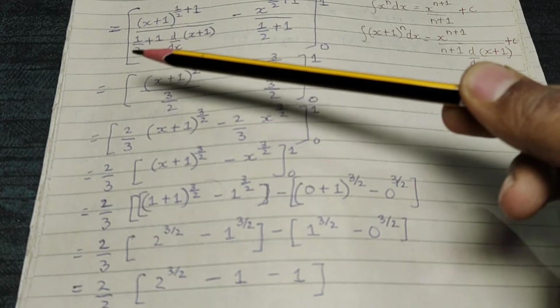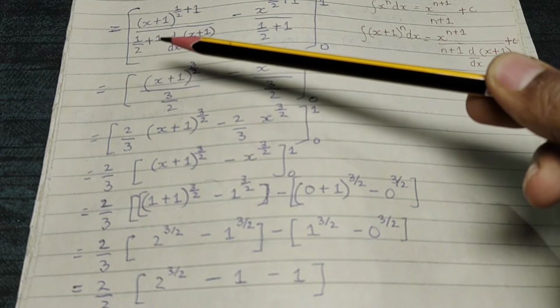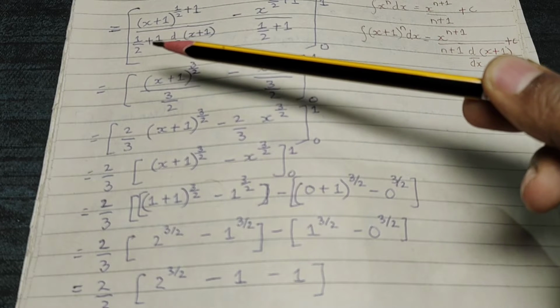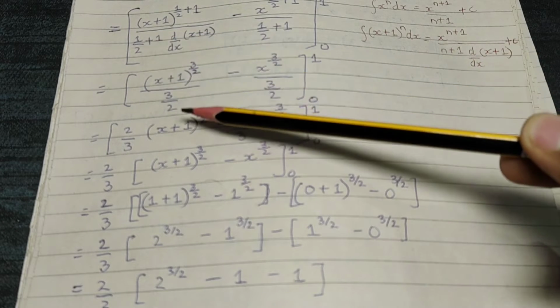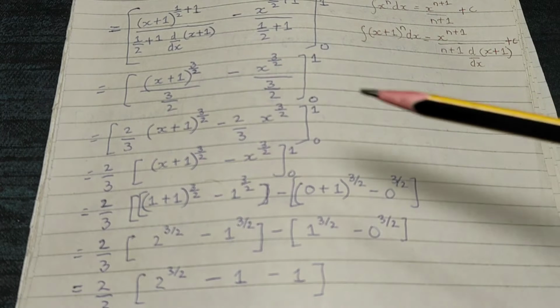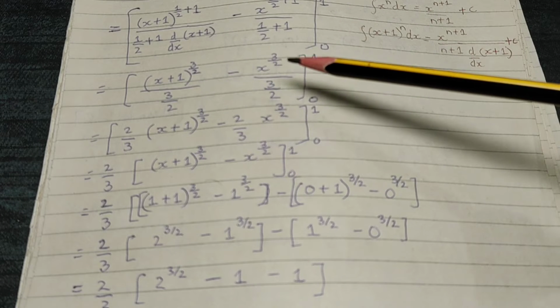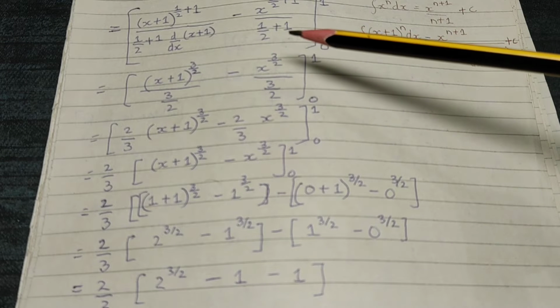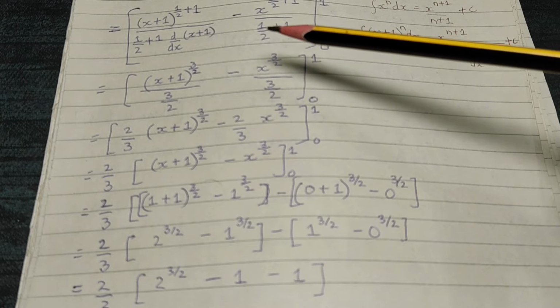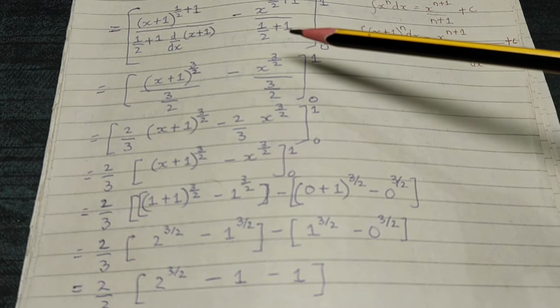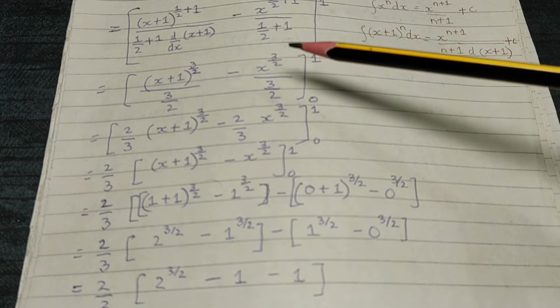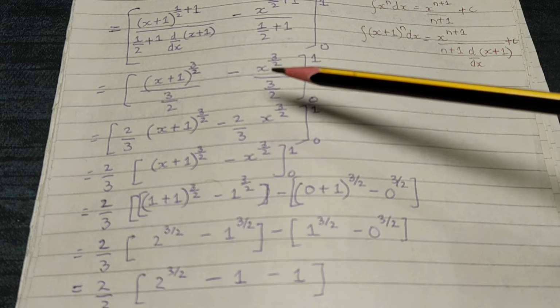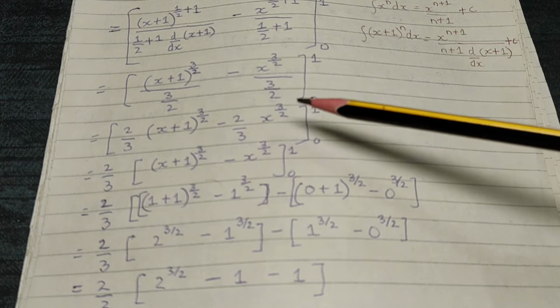You have to take the LCM. 2 into 1 plus 1, so 2 plus 1 is 3. That is how we got 3 by 2. Okay. Here also every term half, half plus half, you have to take the LCM. So 2 into 1 plus 1, you will get 3 by 2. So x raised to 3 by 2, here also 3 by 2.